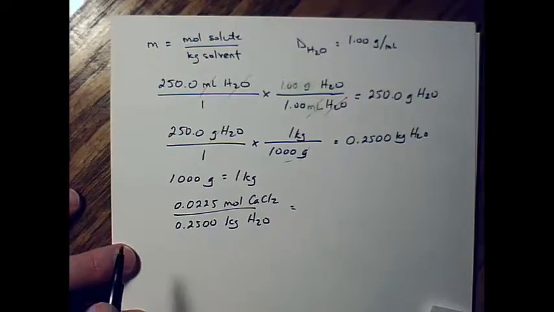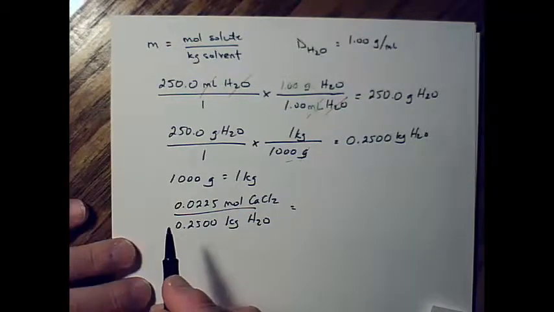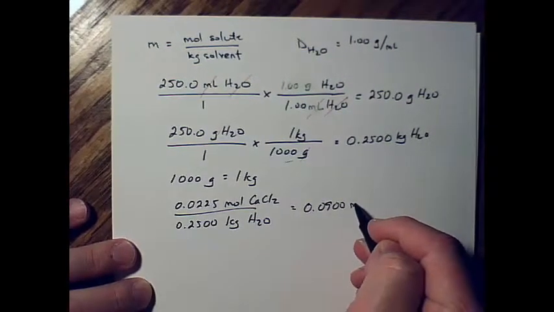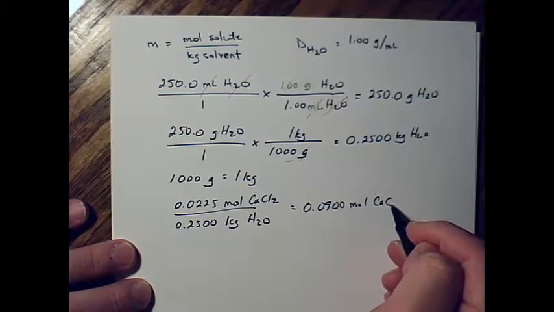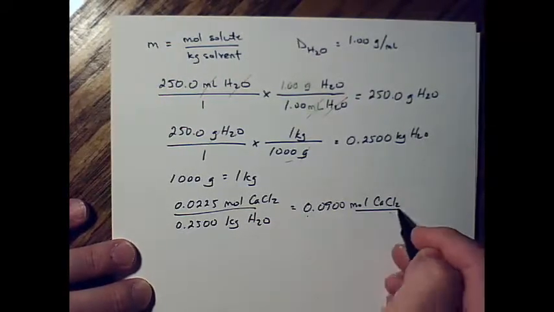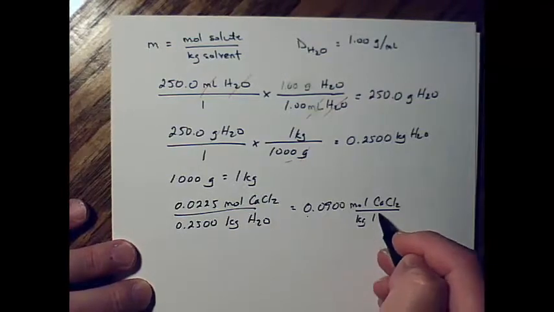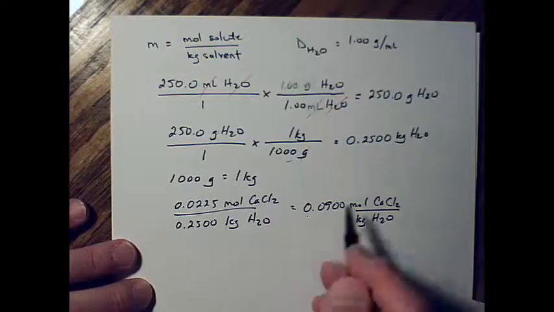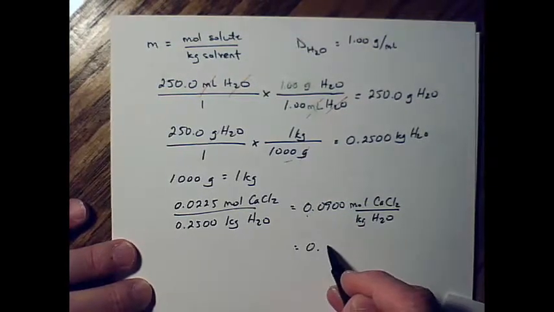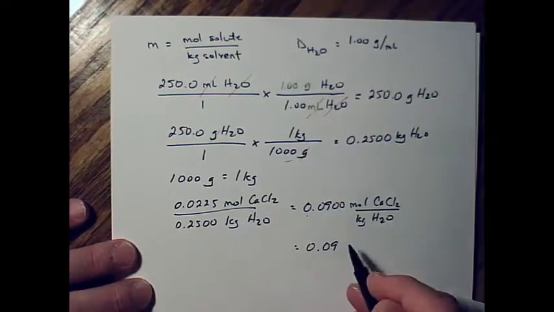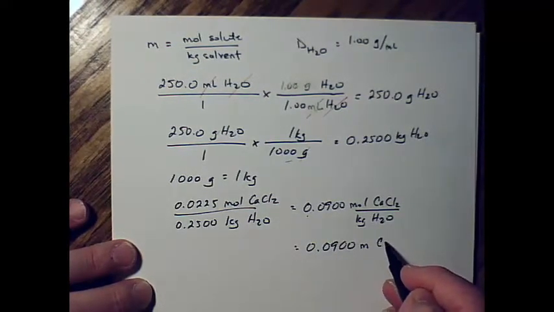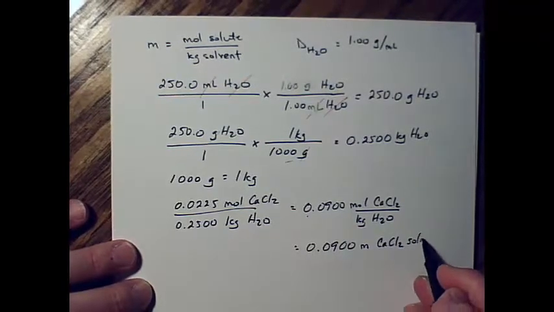And we're going to get the same answer as we did on the previous one, but with a different unit of measurement. Now, it doesn't always work out that way. It just happens to work out kind of nice this time. 0.0900 moles of calcium chloride per kilogram of water. And we know that moles of the solute over kilograms of the solvent is molal concentration. So we can say that's a 0.0900 molal calcium chloride solution.